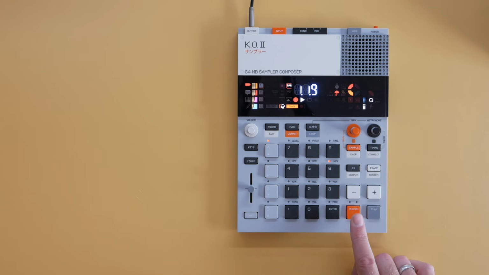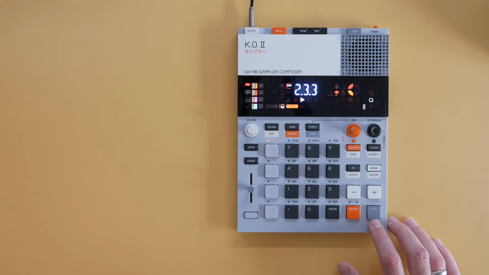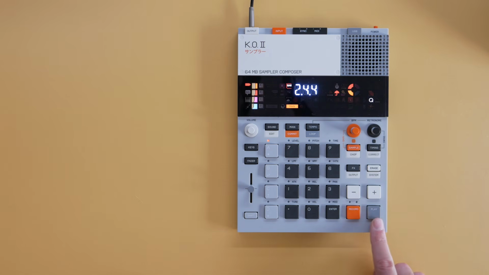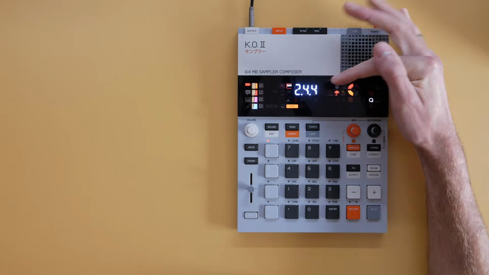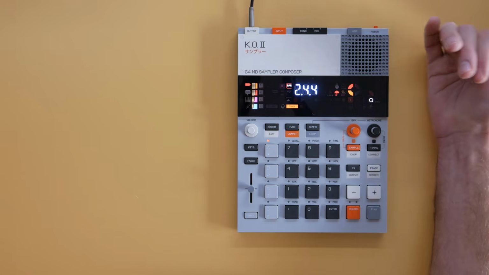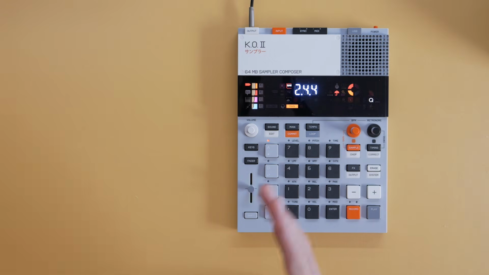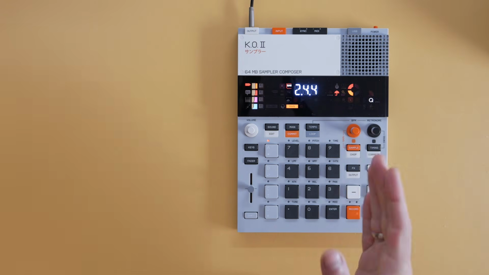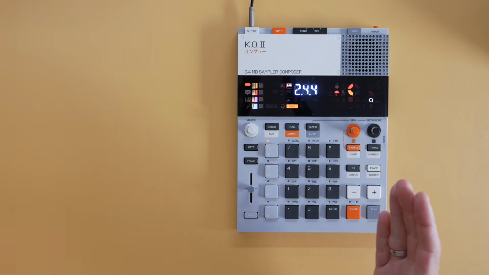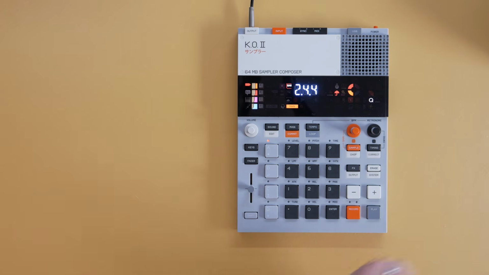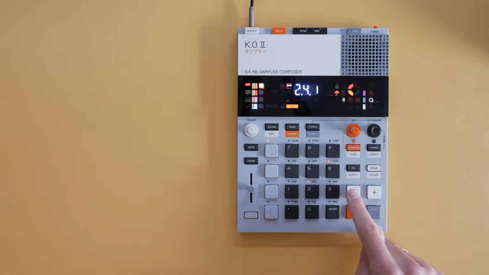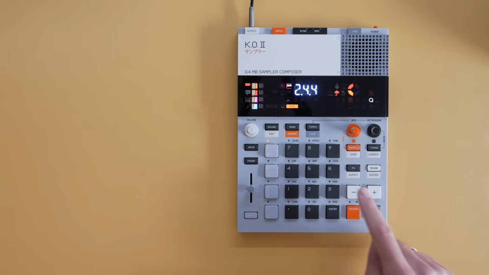We can press record if we want to stop recording, and play if we want to stop the playback. Now our screen is stuck on 244, which means we are at the end of the second bar right now. We can easily navigate through our sequence with the minus and plus buttons.